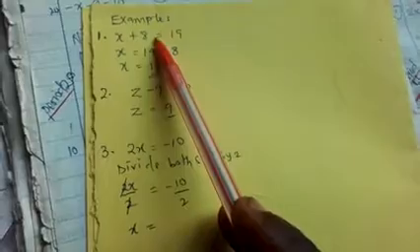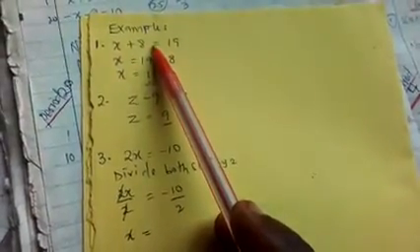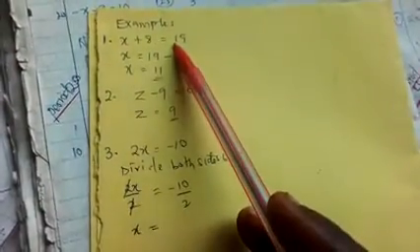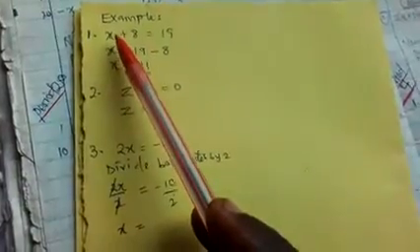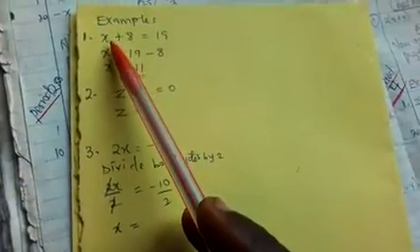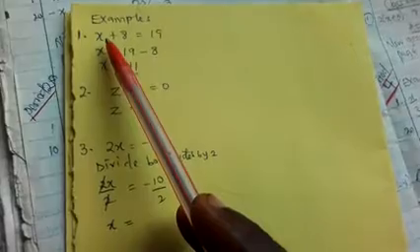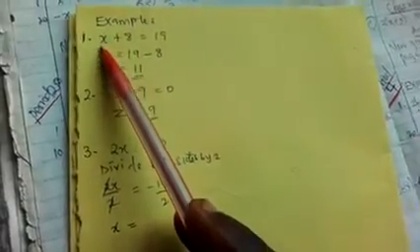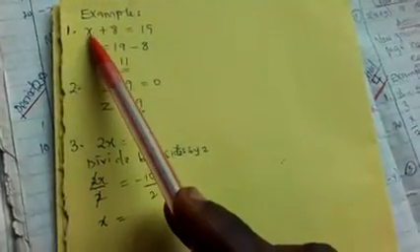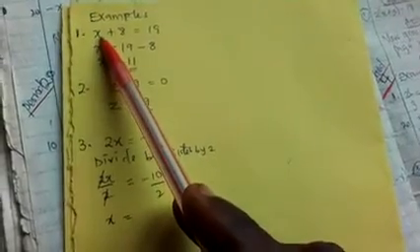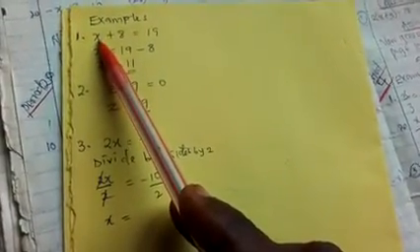Why? Because it has an equality sign here. So how do we solve this? What we are looking for most times in an algebraic equation is the unknown. These variables are what is usually being looked for in an equation like this.